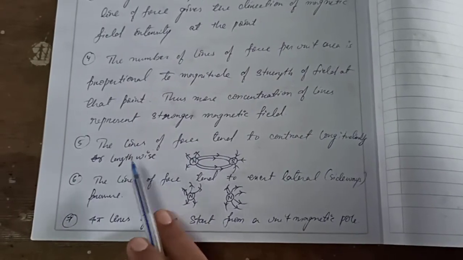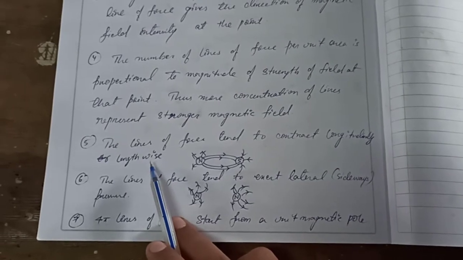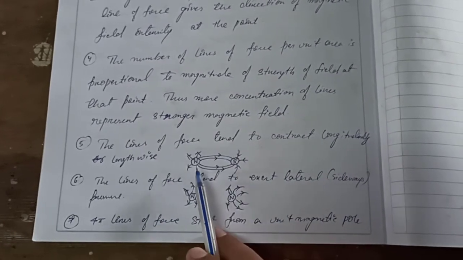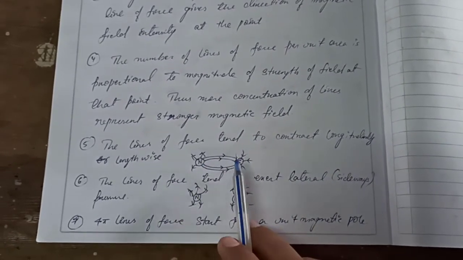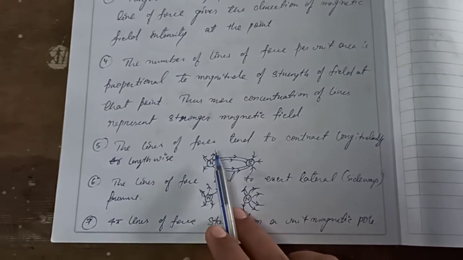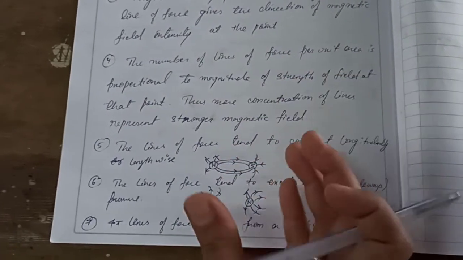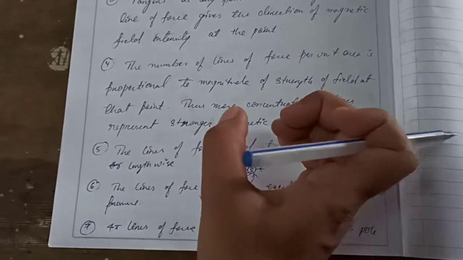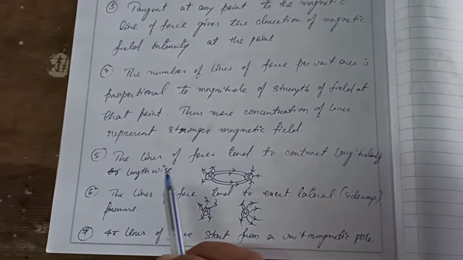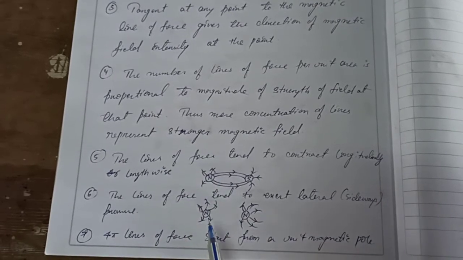The fifth point is that the lines of force tend to contract longitudinally or lengthwise. Because of this property, unlike poles attract each other, because when you bring two unlike poles together, their lines of force tend to contract. They contract lengthwise because they are forming a closed curve there. That's what this property is all about: they contract longitudinally or lengthwise.